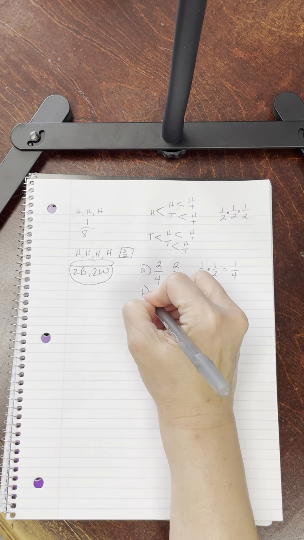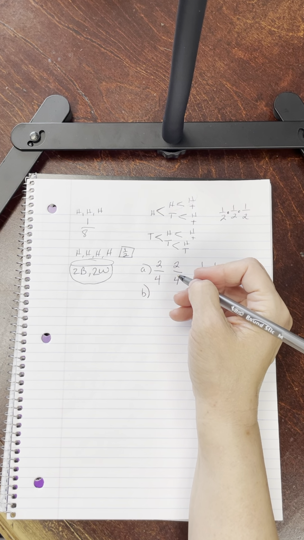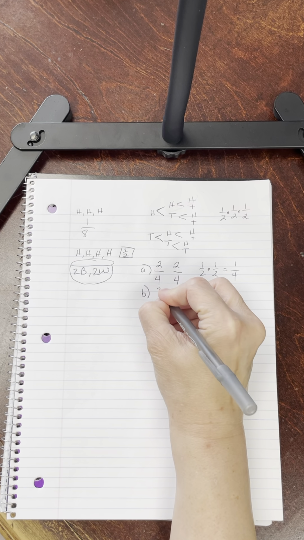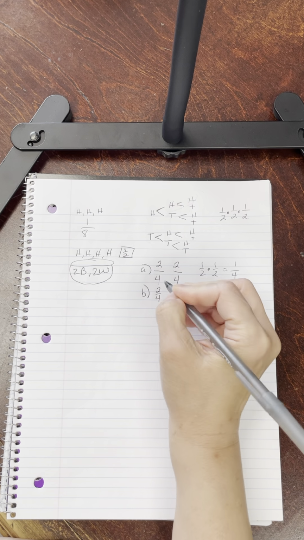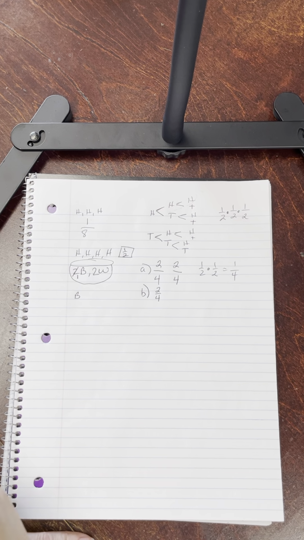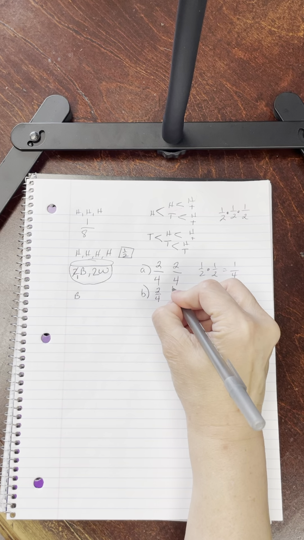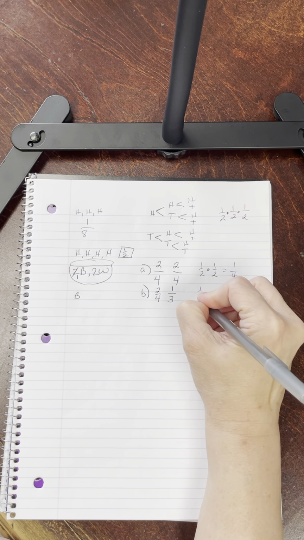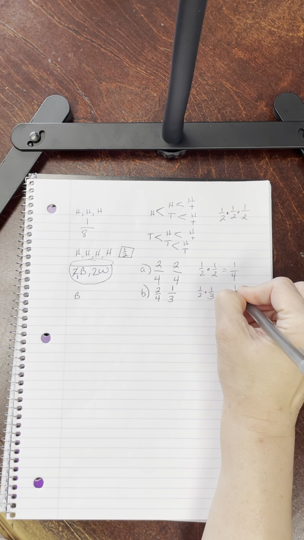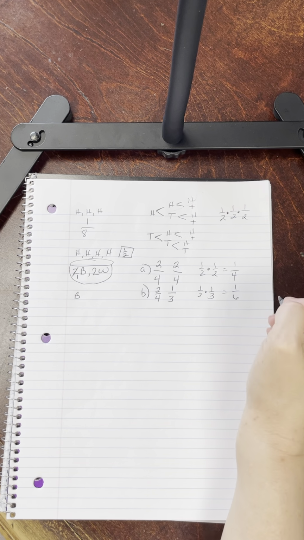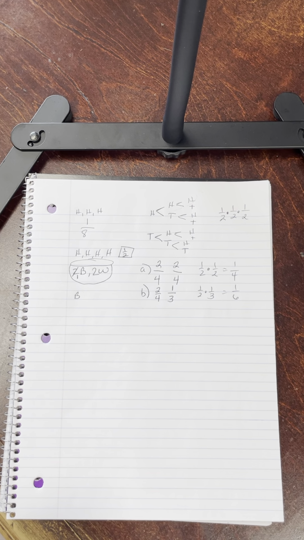Part B says, if the first marble is not replaced before the second marble is drawn, what is the probability that both marbles are black? First draw is still that 2/4, but now the black marble is sitting out here, so I only have 1 black marble left inside. How many black marbles do I have to choose from? Just the 1. Now how many marbles are in there? 3. So that's going to reduce to that 1/2 times 1/3, which is basically a 1/6. So it's much less of a chance there when I don't replace.